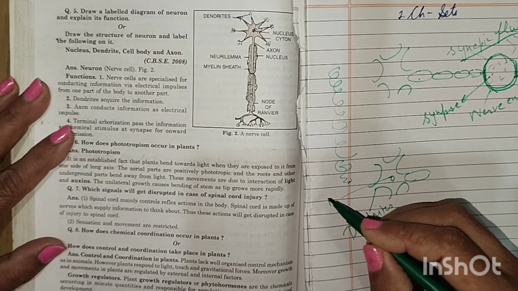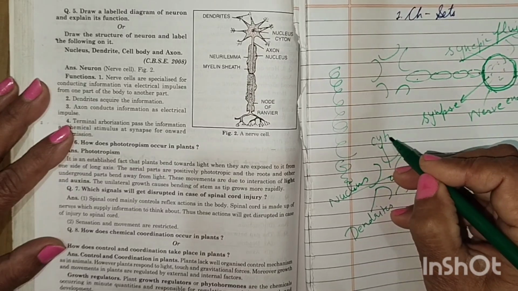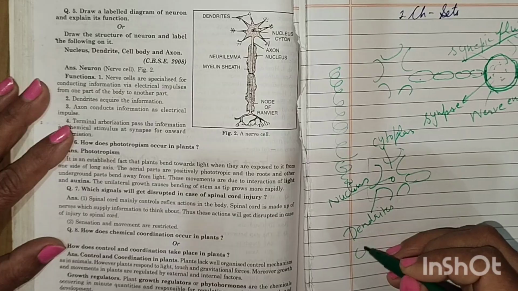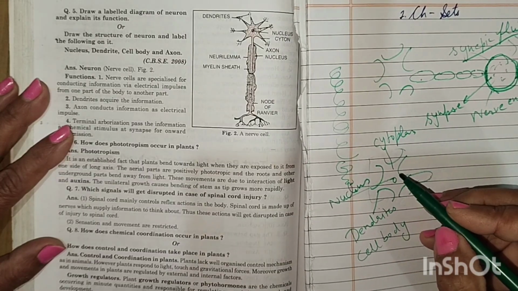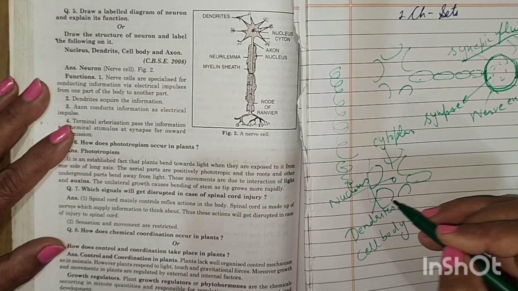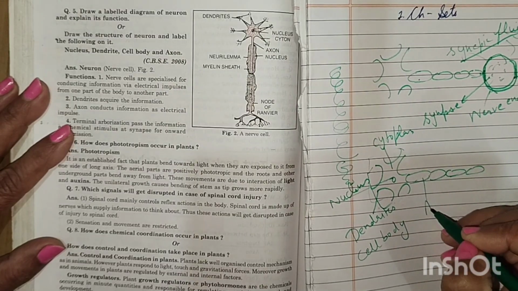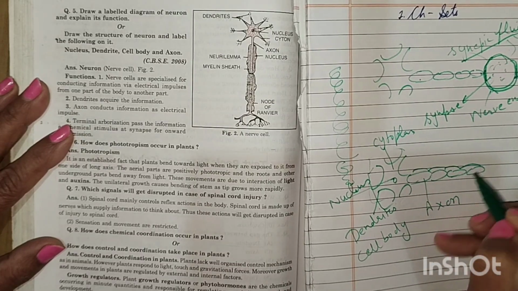These hair-like structures are called the dendrites or dendron. Here is the nucleus. Here is the cytoplasm. And this total is called the cell body. Now here is the axon, and it has the sheath.